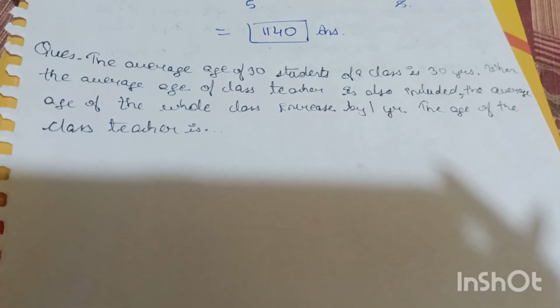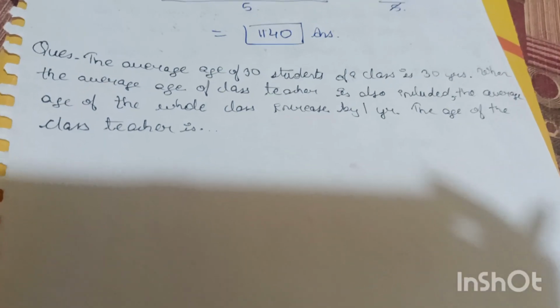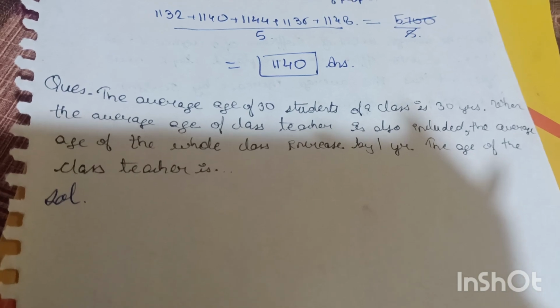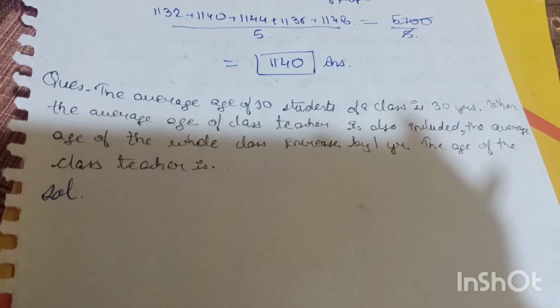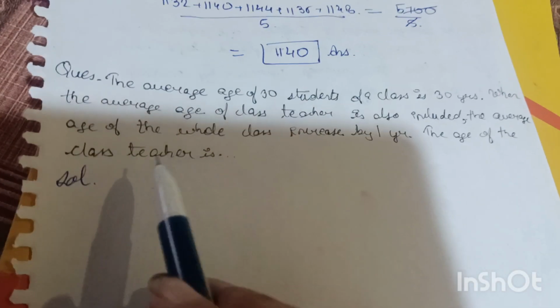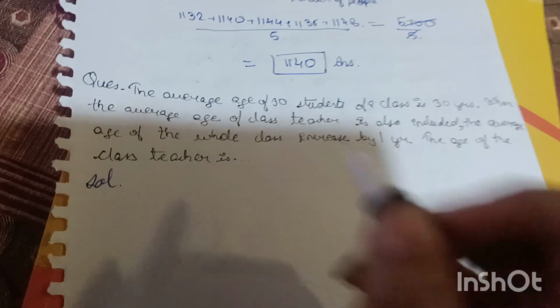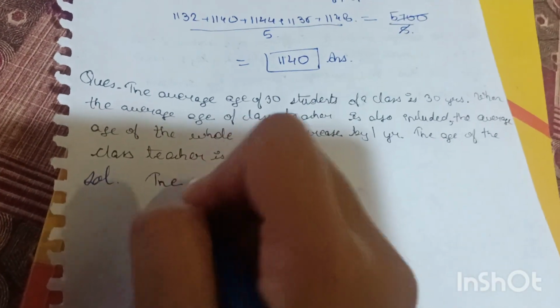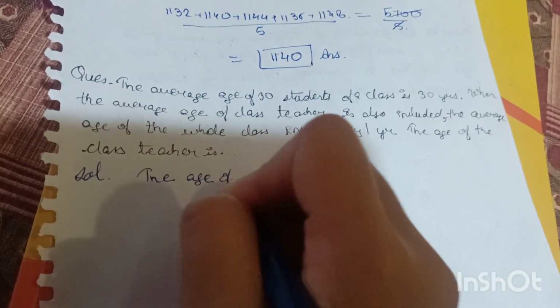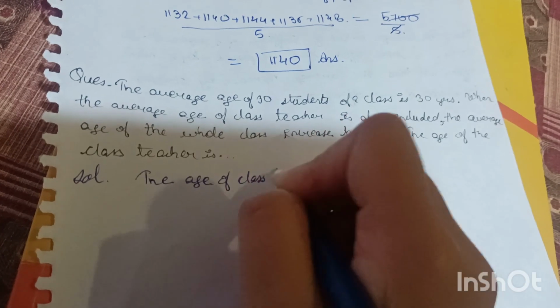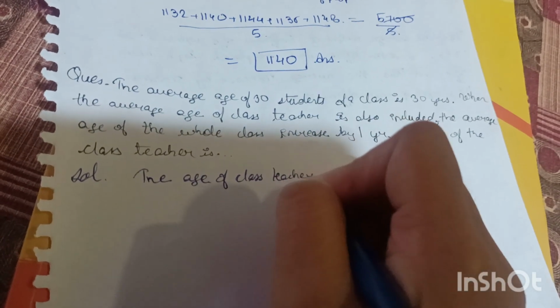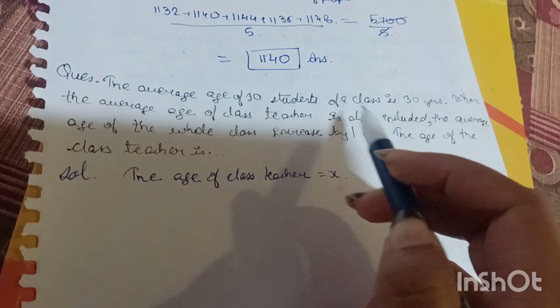So the next question is on your screen. You may solve it out. So now let's solve the question. So in this question, let's take the age of class teacher as x. The age of class teacher equals x. So now solve it.